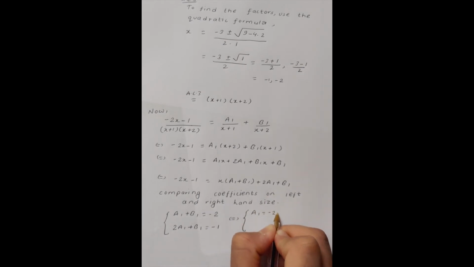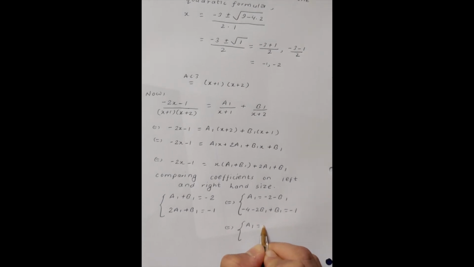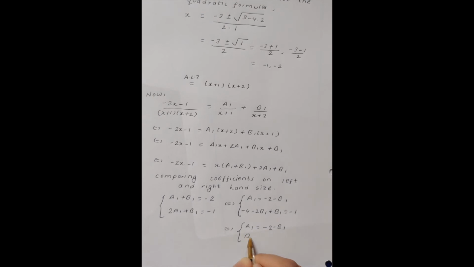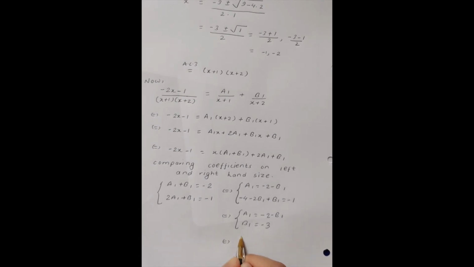Solving this system of linear equations, we will obtain the constants a1 and b1. And they will be: b1 is minus 3 and a1 is 1.